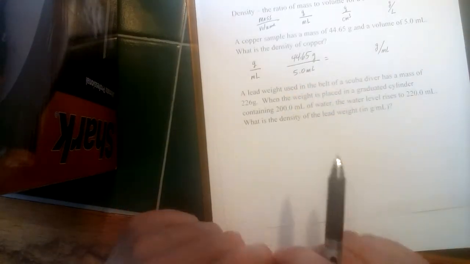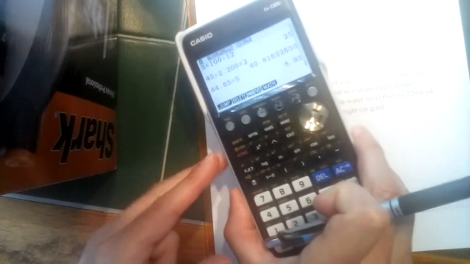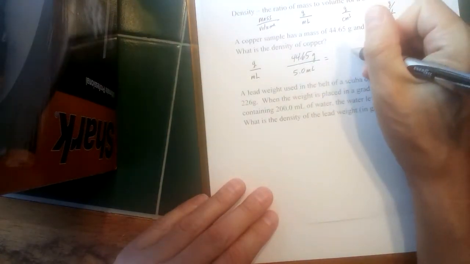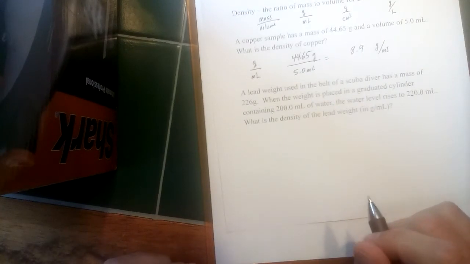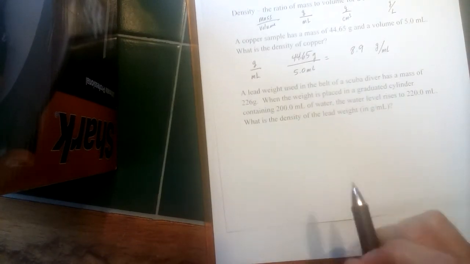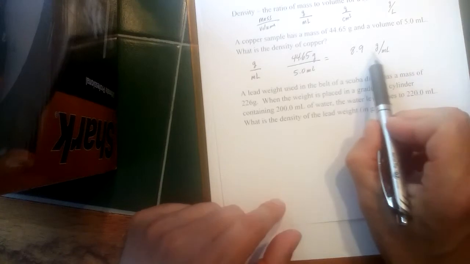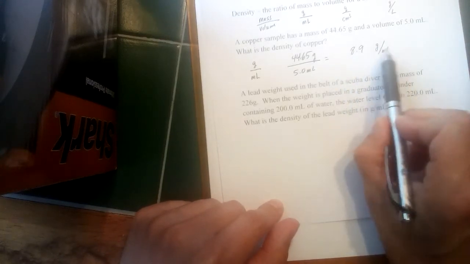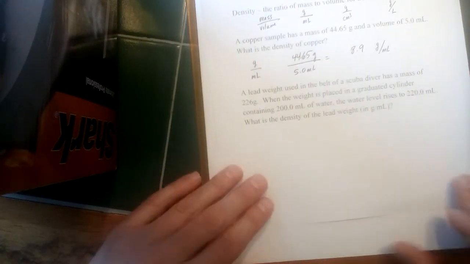Now the volume here, 5.0, is two significant figures. So my calculator here says 8.93, but remember we want to round that to 2 sig figs, so I'm just going to put 8.9 grams per milliliter as my answer for the density of copper. Right? And really important to have the appropriate units there always on your answer, but particularly when you're describing density, because again, this is a ratio. It's that much mass would correspond to 1 milliliter of the copper material.